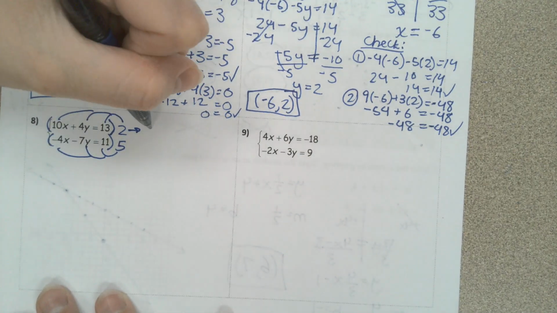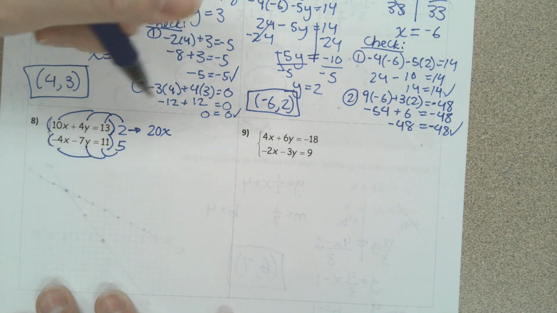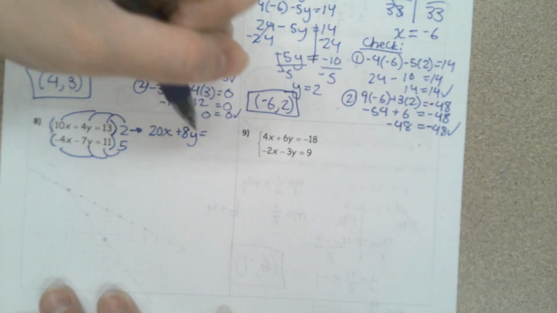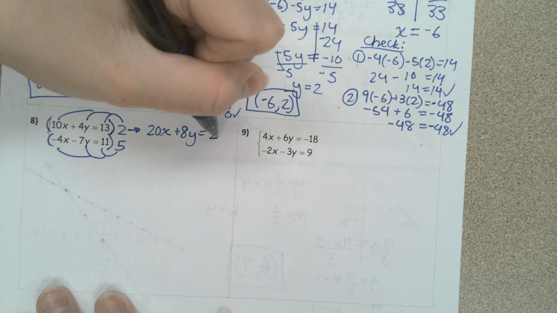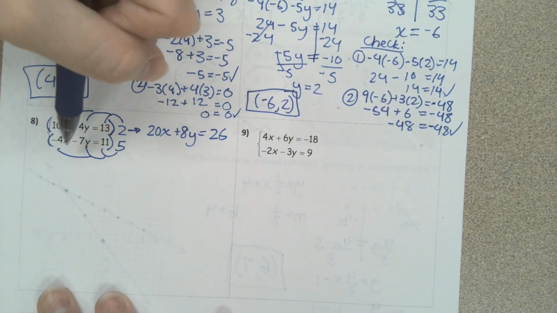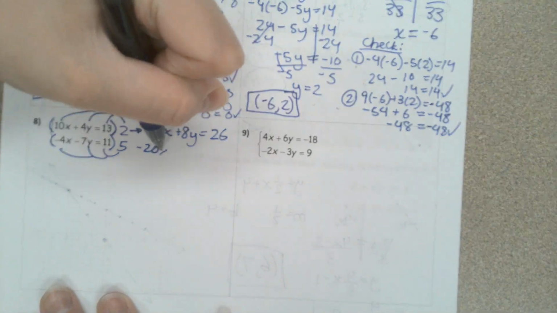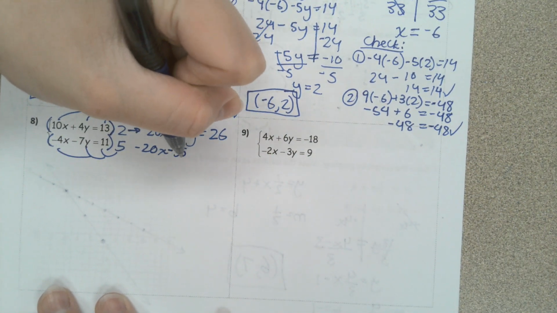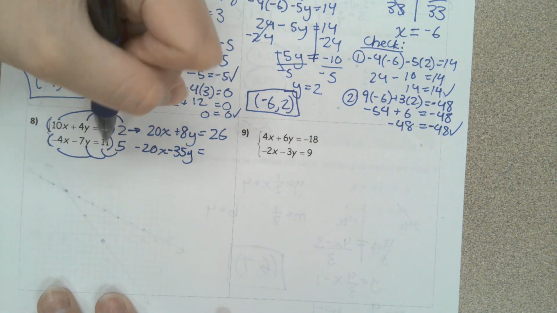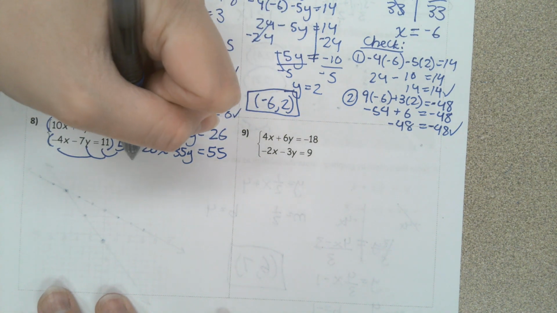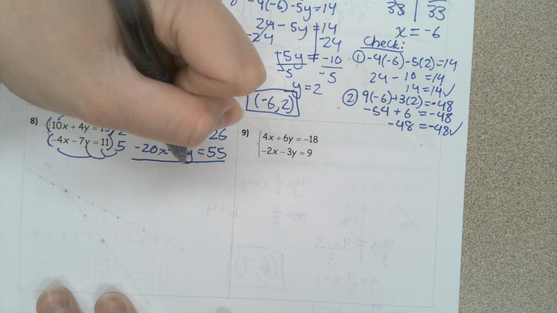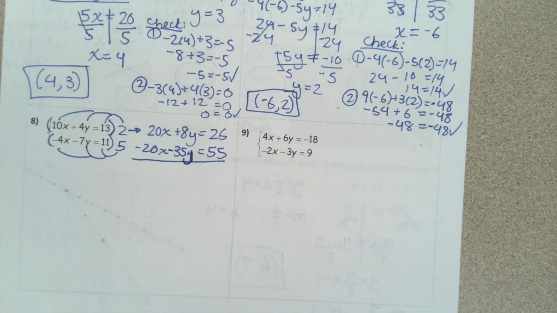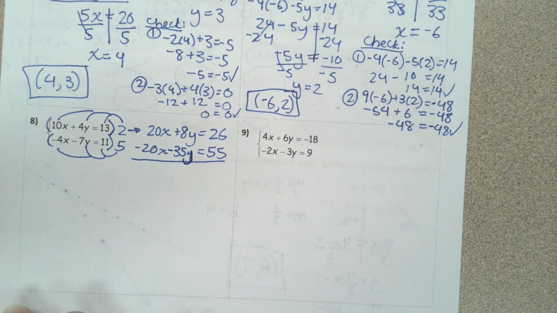2 times 10x, that's 20x, plus 2 times 4y is 8y, equals 13 times 2 is 26. 5 times negative 4x is negative 20x. 5 times negative 7y is negative 35y. And then 5 times 11 is 55. If you want to do this a different way, be my guest. You should get my answer if you do it correctly. So feel free to try that on your own.